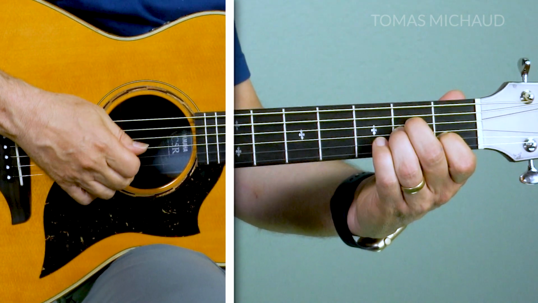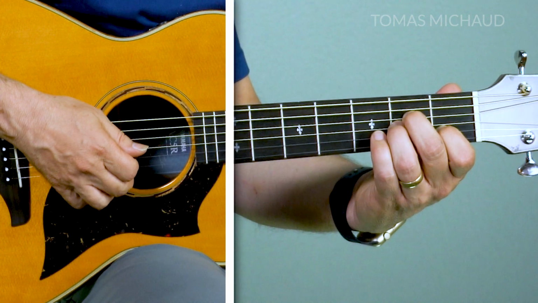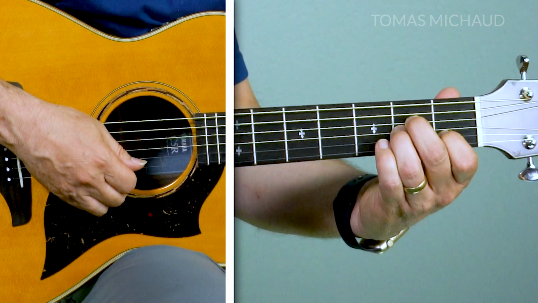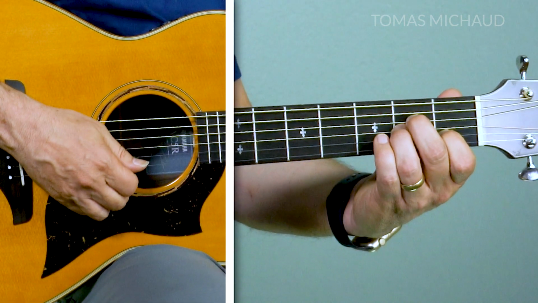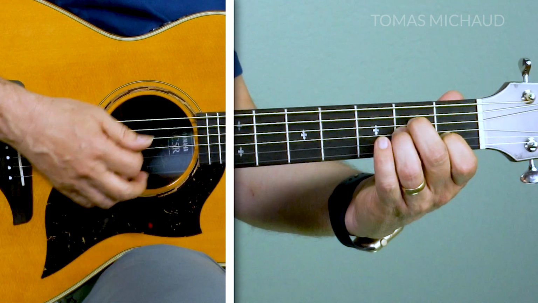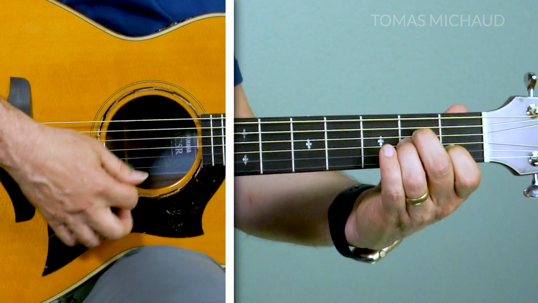We need a C. Now we got another E there. A, E, A, 2 A's. There's the C. And then finally another E. A, C, E, it's all there. So you can see every chord that you play actually fits this model if it's a major or minor.